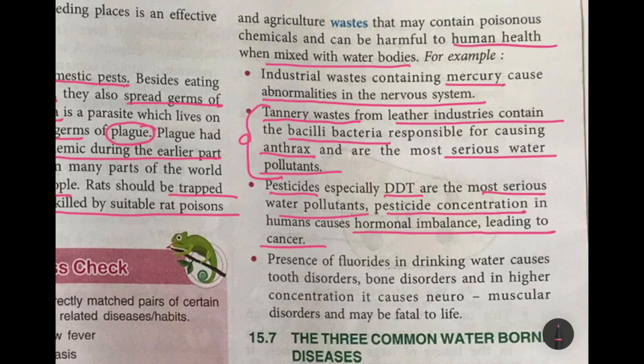And sometimes there are fluorides which are present in drinking water, which causes tooth disorders, bone disorders, and if it is more, it causes a neuromuscular disorder. Okay, that is, muscles and the nerves do not work, and it may be fatal to life, means a person will even die.